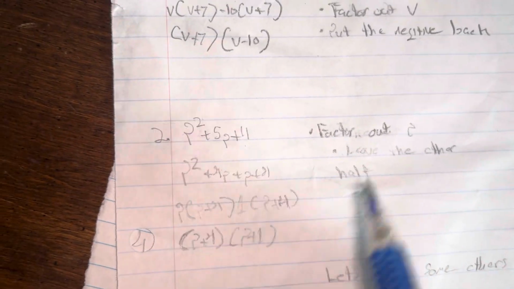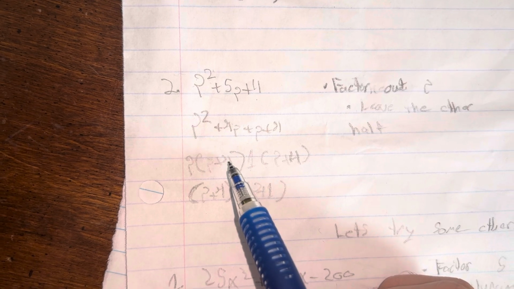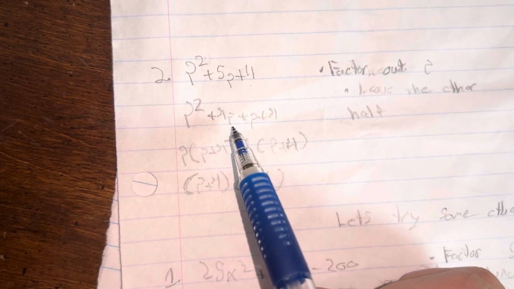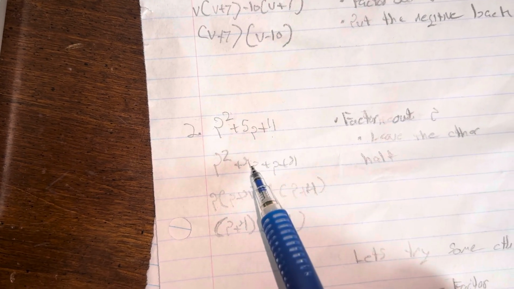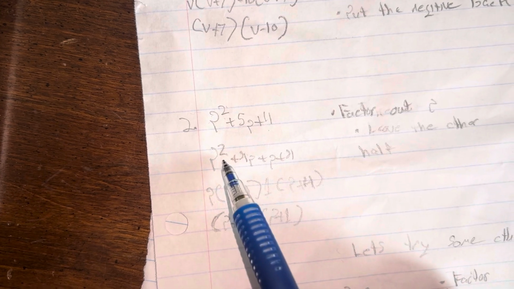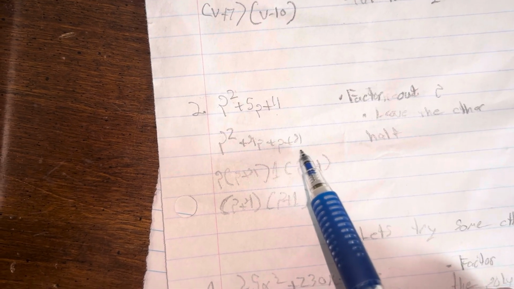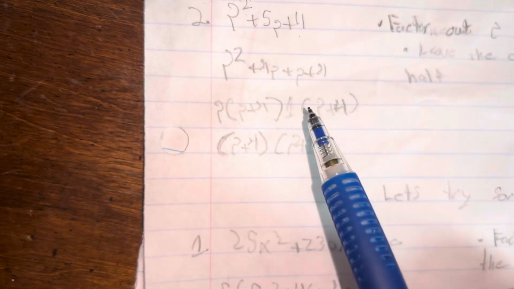Number 2. So we already went through everything up here. You go through this one a bit quicker. So overall, 4 times 1 equals 4, and 4 plus 1 also equals 5. So our numbers are going to be p squared plus 4p plus p plus 4. Now we put this into a simpler format.